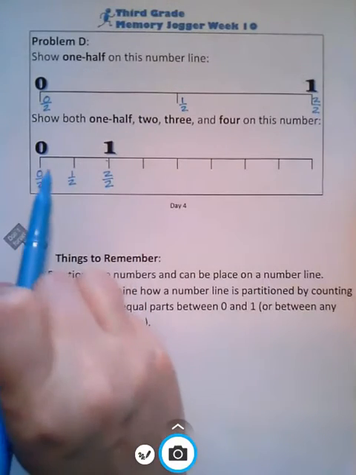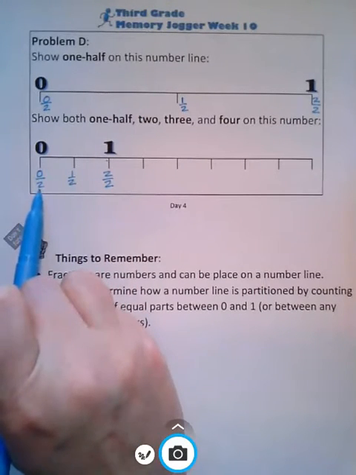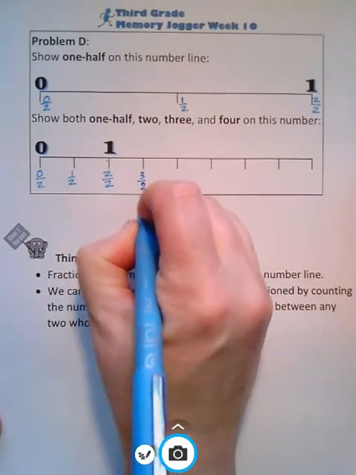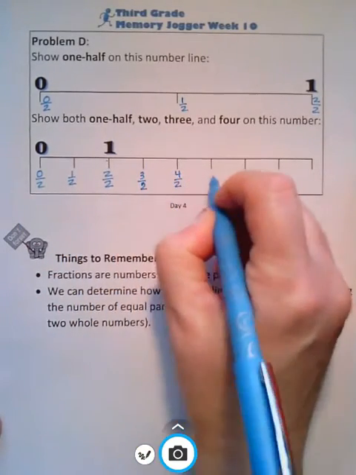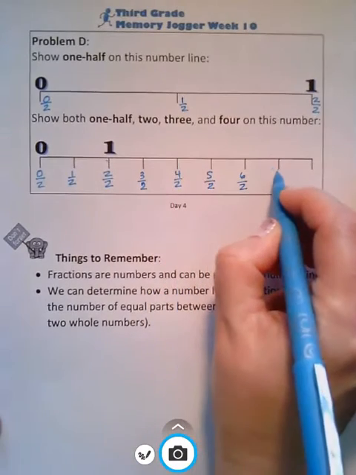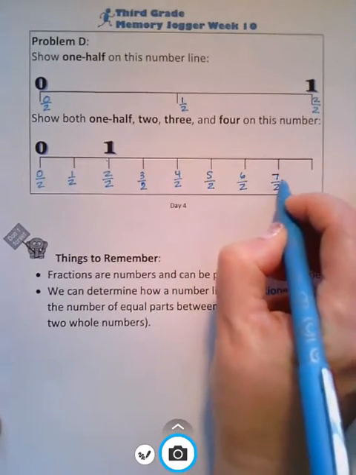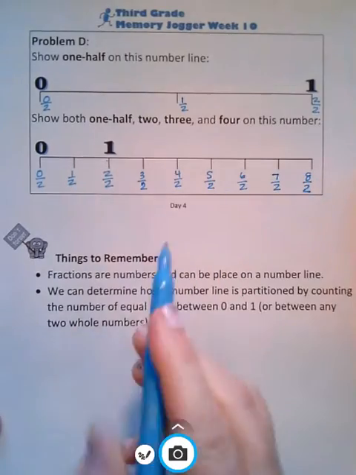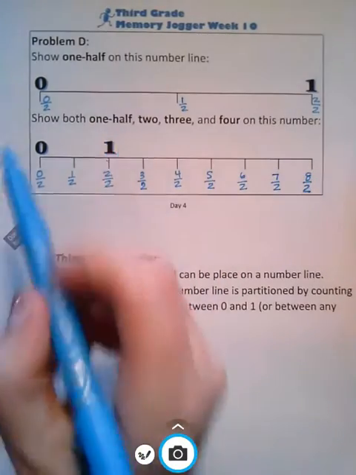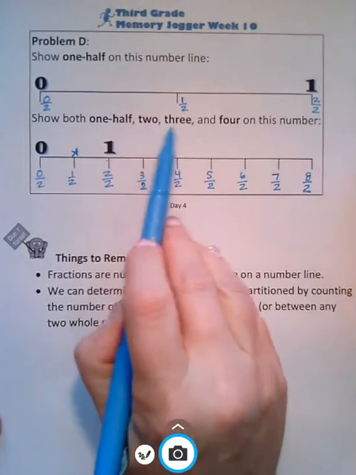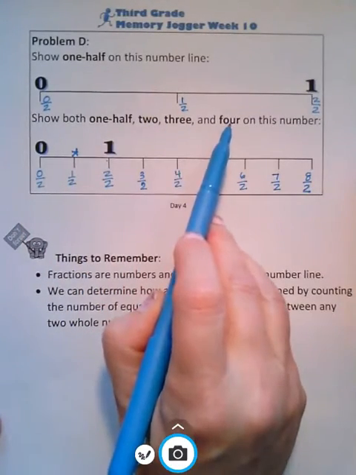Okay, so we know that we're counting by halves. We have 0 halves, 1/2, 2 halves. We could keep going. 3 halves, 4 halves, 5 halves, 6 halves, 7 halves, and 8 halves. But our problem tells us to label 1/2, which we did. I can put a star there. And to label 2, 3, and 4.